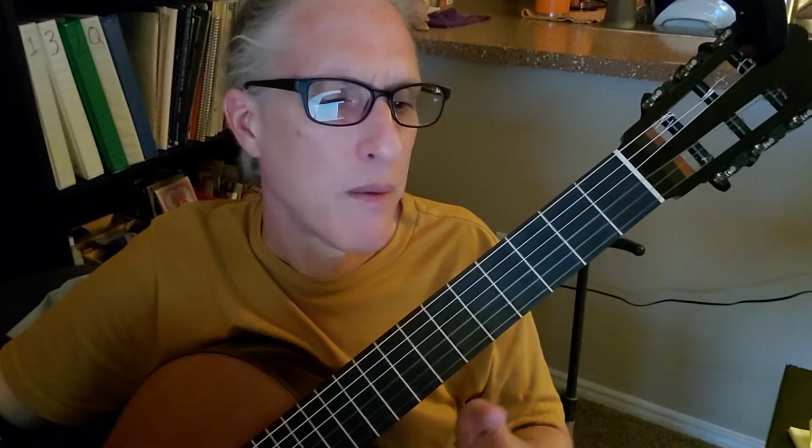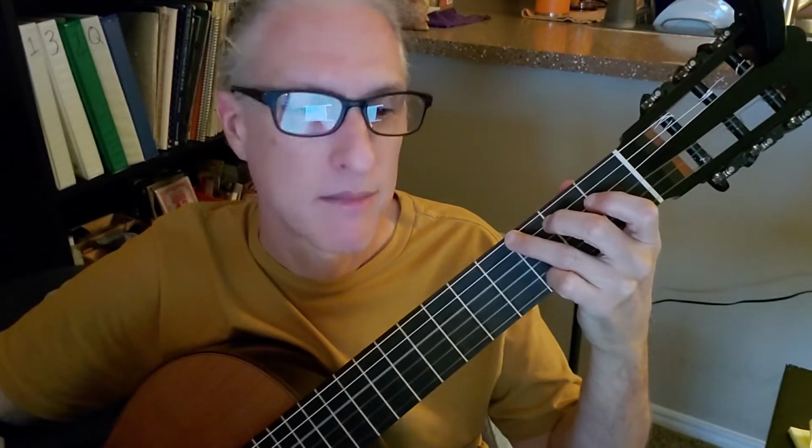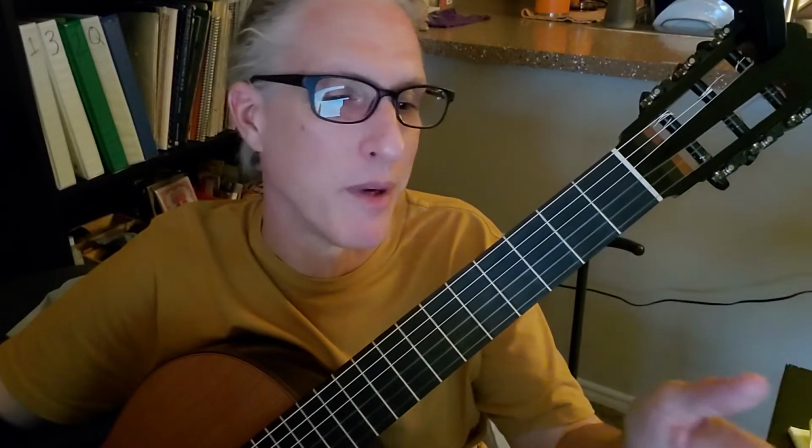Okay, so now same pattern, but different chords. So do your G once, C once, and then G twice. Now the G carries over where it says taken, I'm gonna, and cuz. I hate when they do this. It's lazy. They should put the G there, but they didn't.